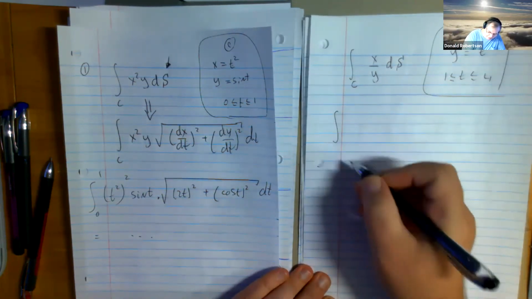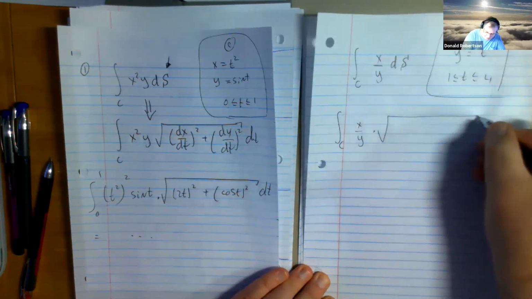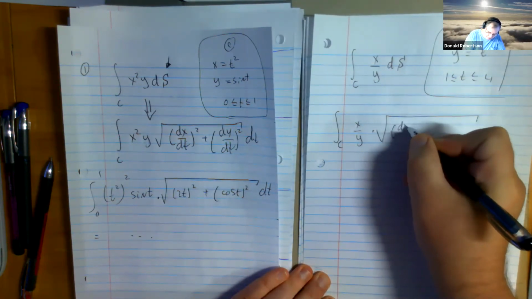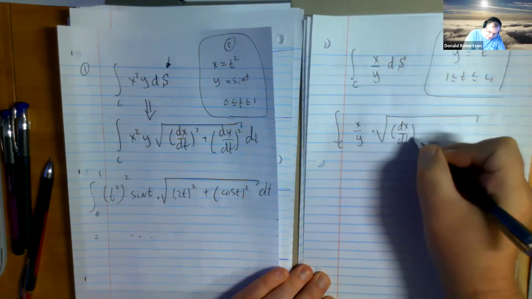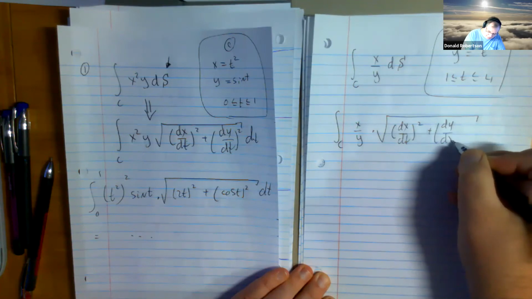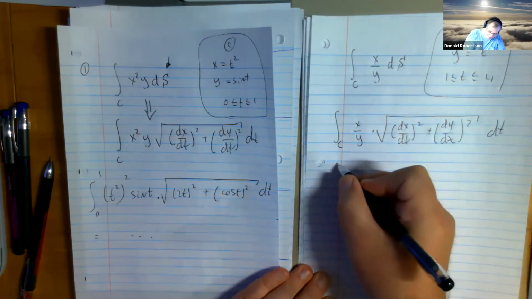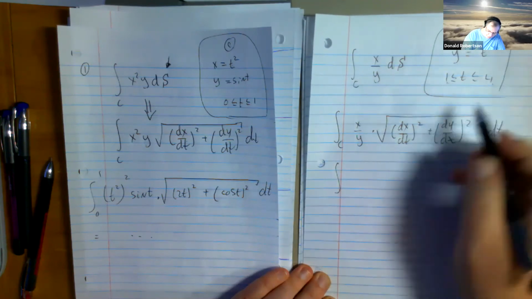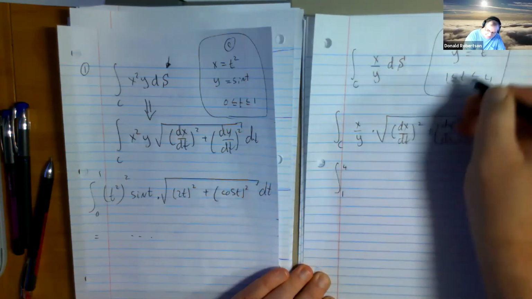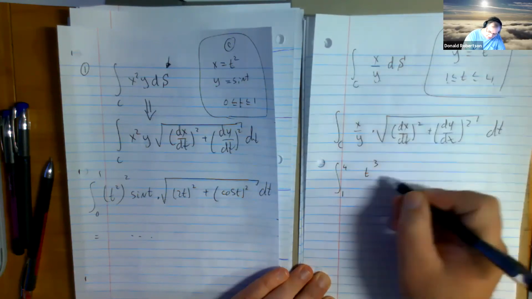So it's going to be the integral of x over y, the square root of that squared plus that squared dt. The integral goes from 1 to 4. x is this. y is this.